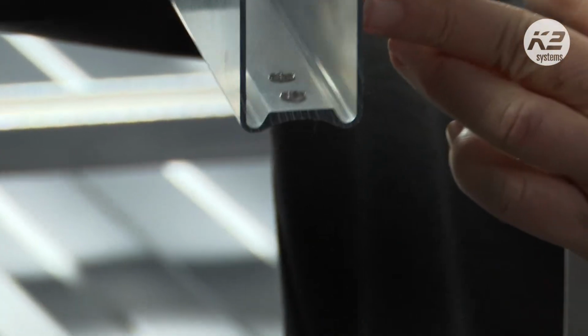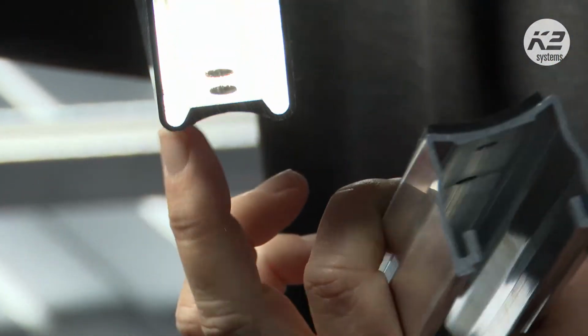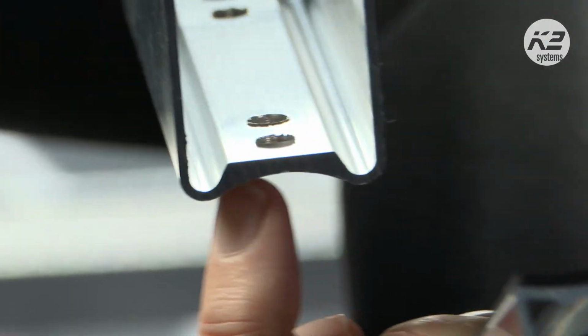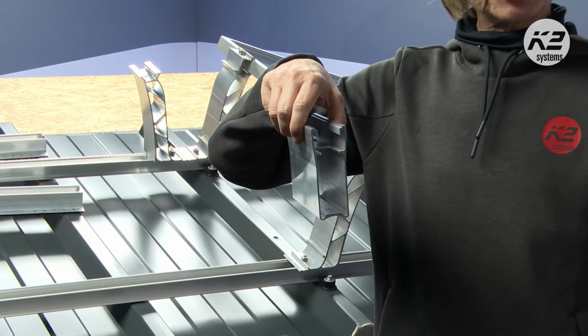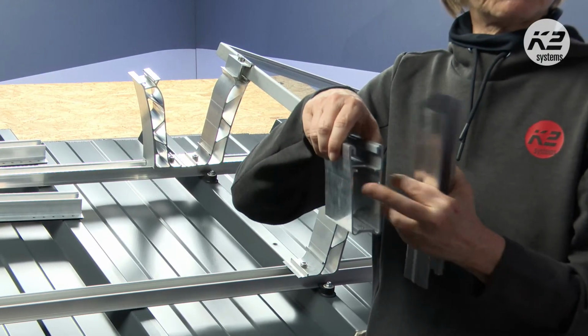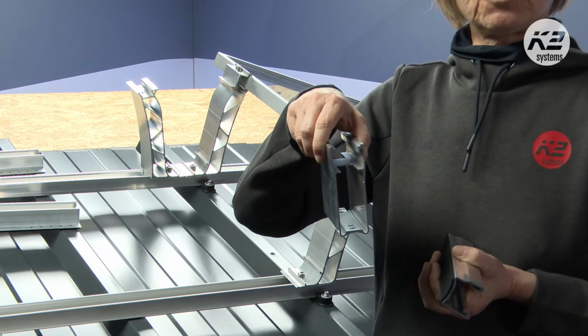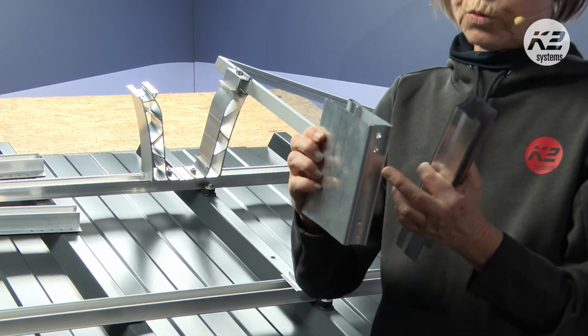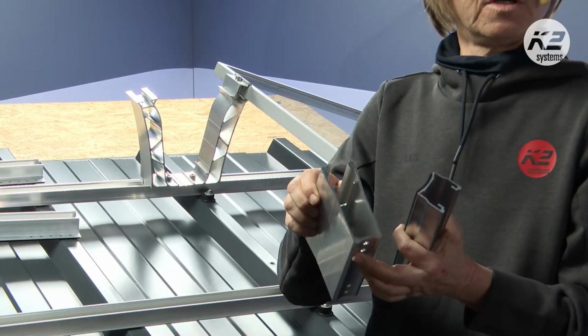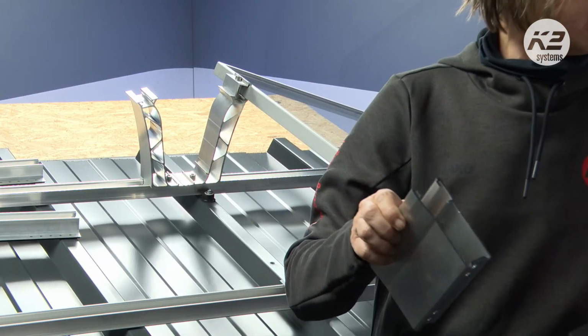Here you can see it, this small wave we have. It's a little bit round. So this example is for corrugated metal sheets, but we have the same with the flat bottom here, and this is then for trapezoidal sheets. And what we are missing here is still the EPDM sealing, which normally is there.